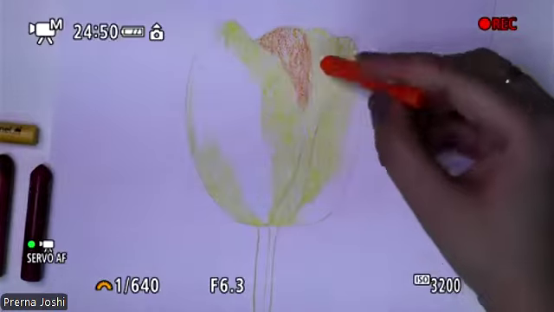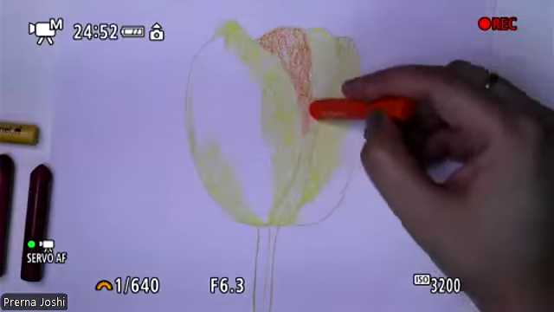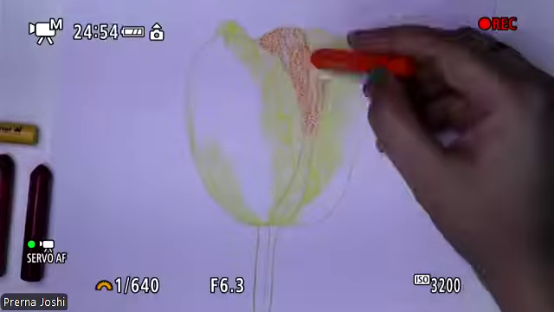I feel like all are warm tones here, so I can apply orange.